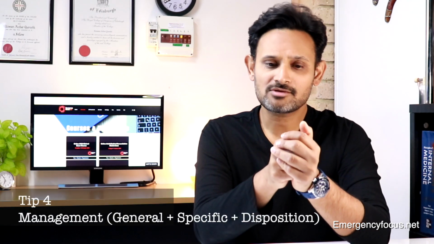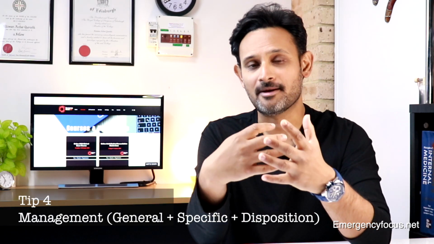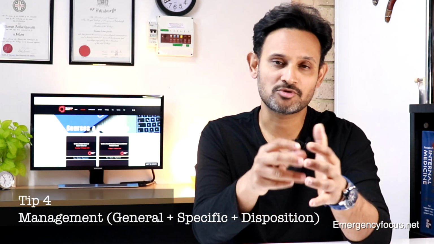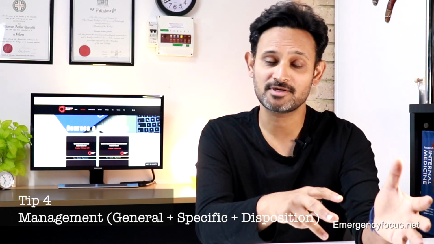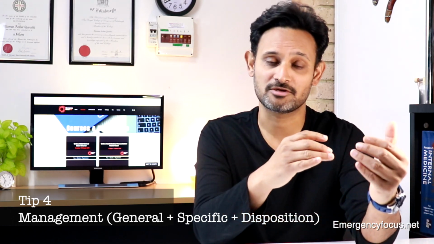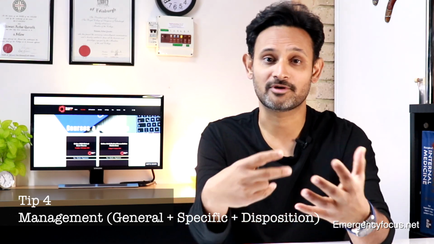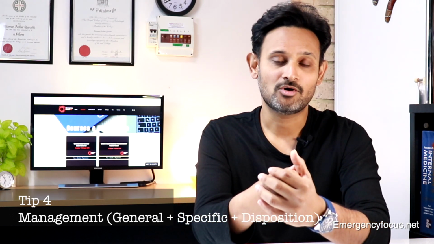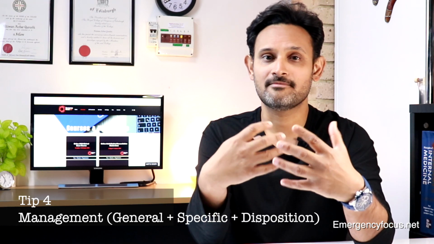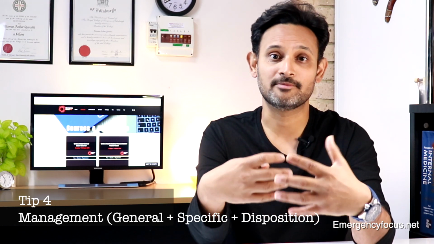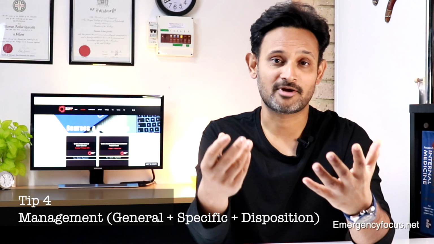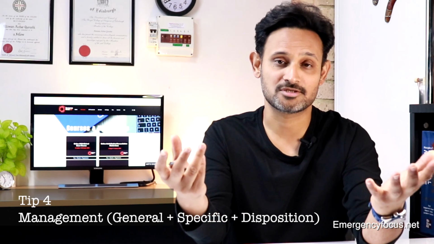And also when you're offering a patient a management plan, make sure that you cover the management as general management. Now general management could be anything ranging from analgesia for comfort reasons, IV fluids, blood transfusion for hemodynamic instability, or any other form of management like improving their oxygen saturation by offering them different modes of oxygen delivery.